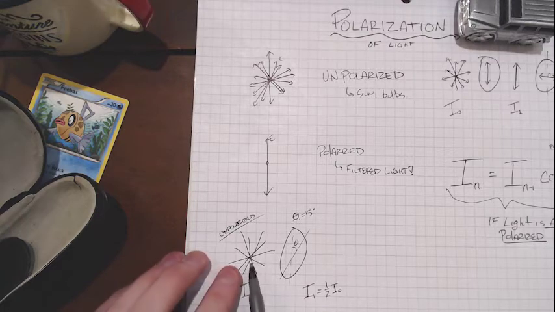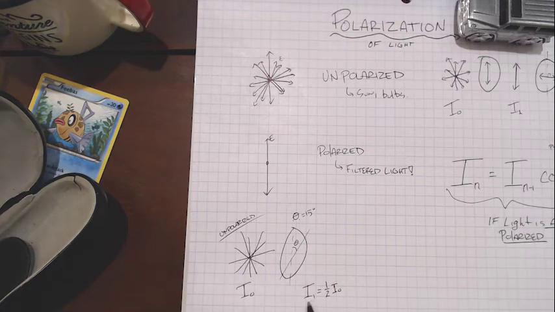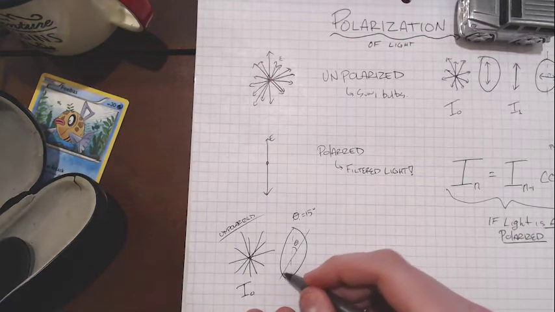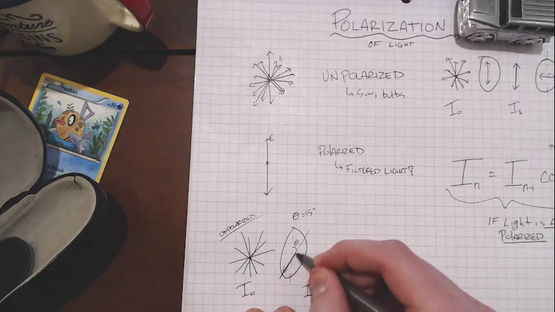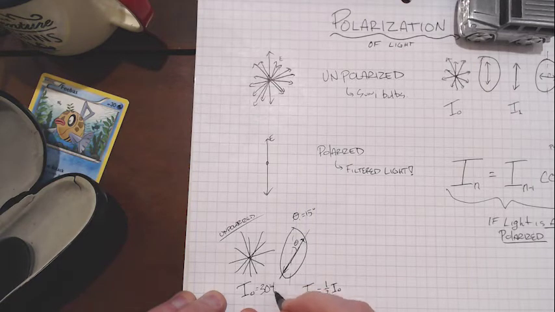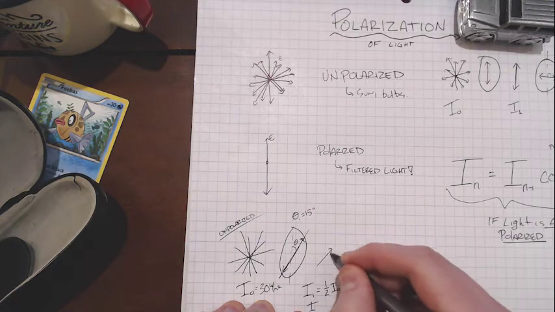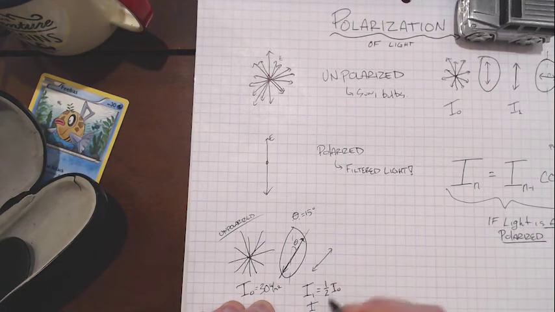The new intensity coming out on this side is going to be exactly 1/2 of that original intensity. So if I naught over here was 30 watts per meter squared, then over here our new polarized light is going to have an intensity of 15 watts per meter squared.